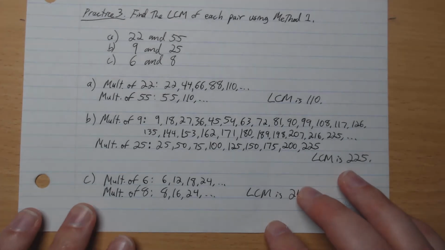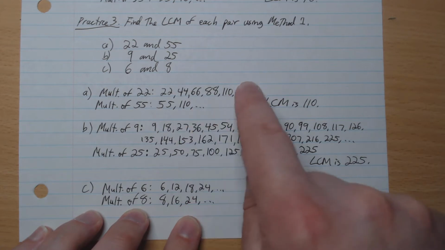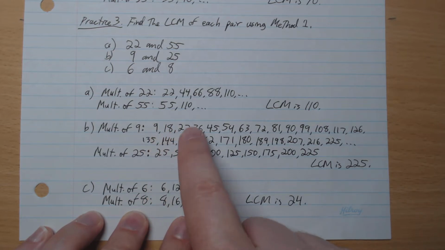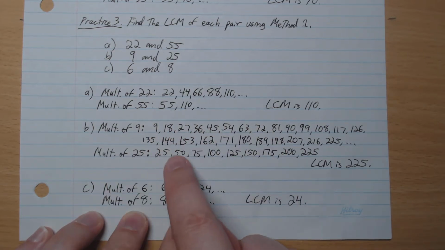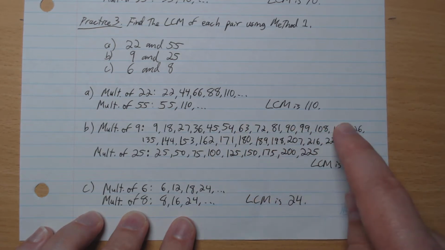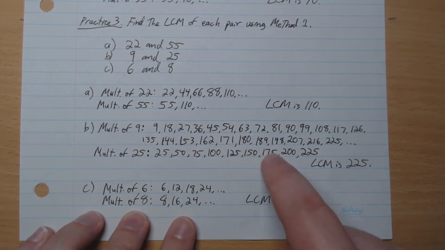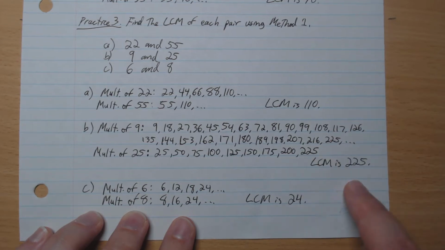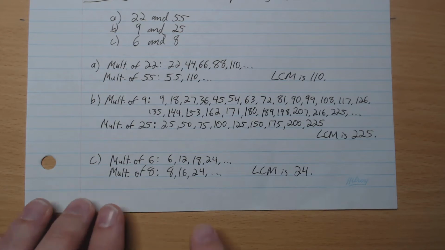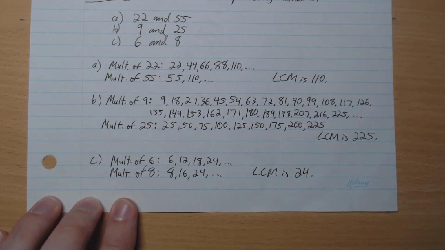Okay, so for A, multiples of 22, and multiples of 55. 110 shows up as our lowest common multiple. Multiples of 9. So I write some multiples of 9, and then I write some multiples of 25, and I see nothing in common here. So I keep going with the multiples of 9, and I see nothing in common yet. I keep going with the 9s, and I keep going with the 25s, nothing yet. Keep going all the way to 225. Now I found it. Lowest common multiple. C, multiples of 6 and multiples of 8. 24 is our lowest common multiple.